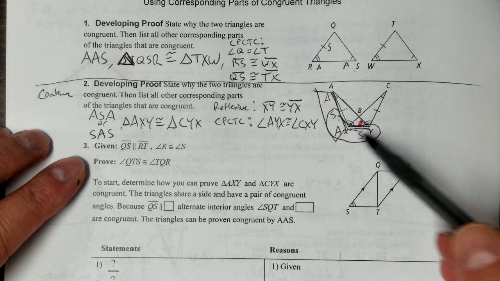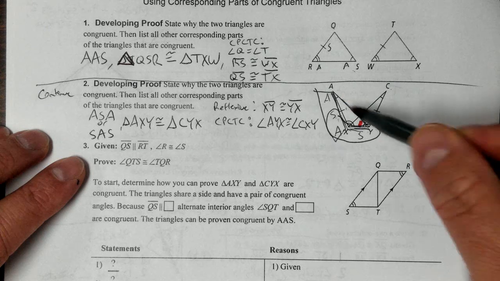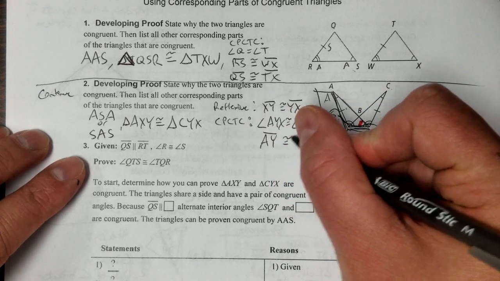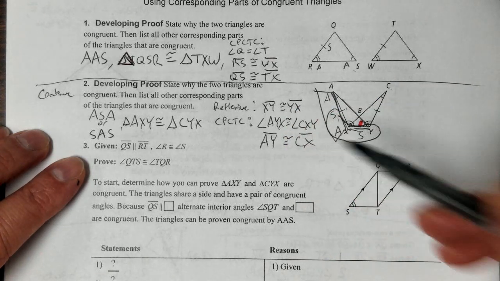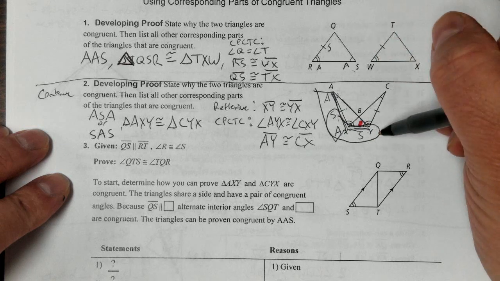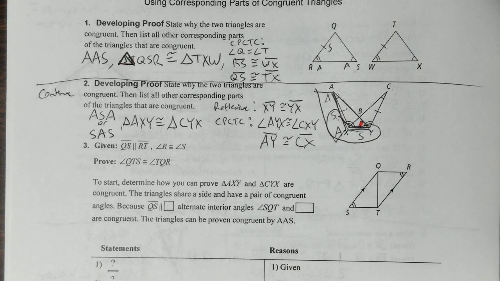We already talked about the reflexive side, so now we need to talk about the AY side. So AY congruent to CX. That would be from CPCTC. I think that's everything. We've already done this side and those sides and every angle. Yeah. So that's going to be your answer for number 2.